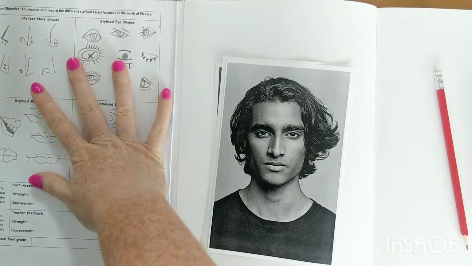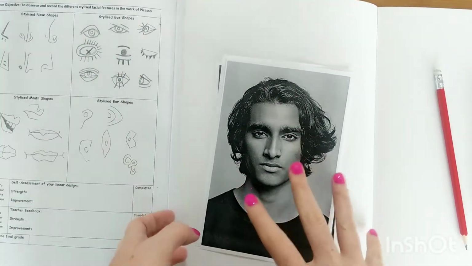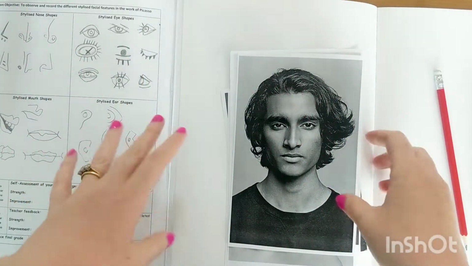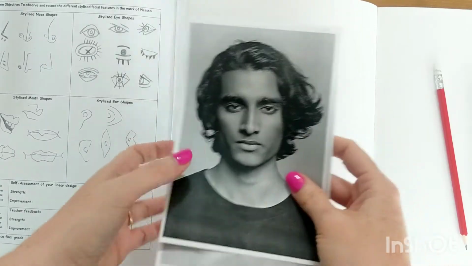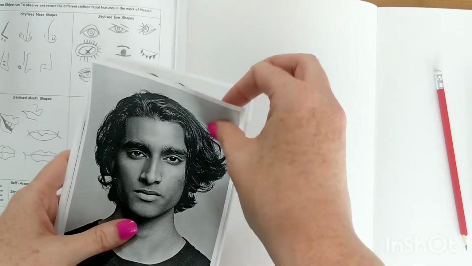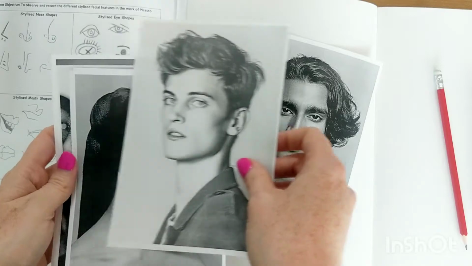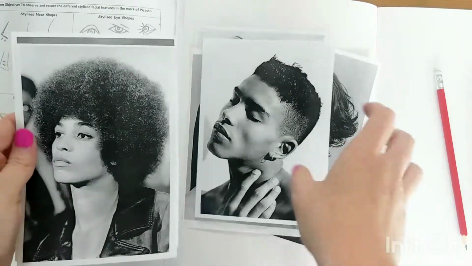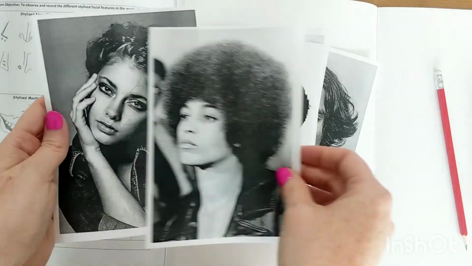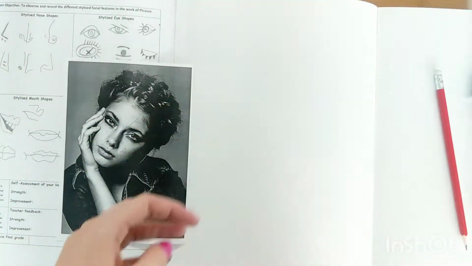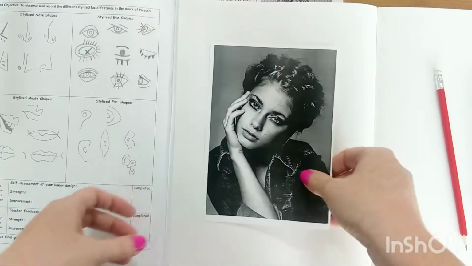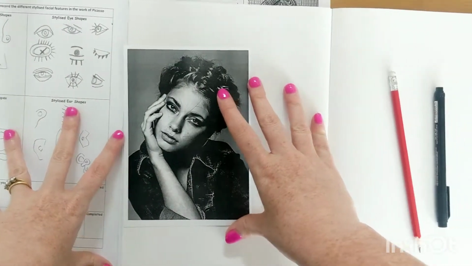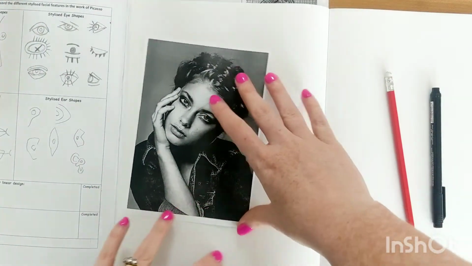I've got my page of all of my facial features here, so I've opened up that double page so that I can see it. And then I am choosing my portrait that I want to work on. There are different ones that you could do, and we're just going to work on top of it, fragmenting the face. I'm going to do this lady here because I really like the hand. That's why I've chosen this one. I thought the hand would be really interesting.